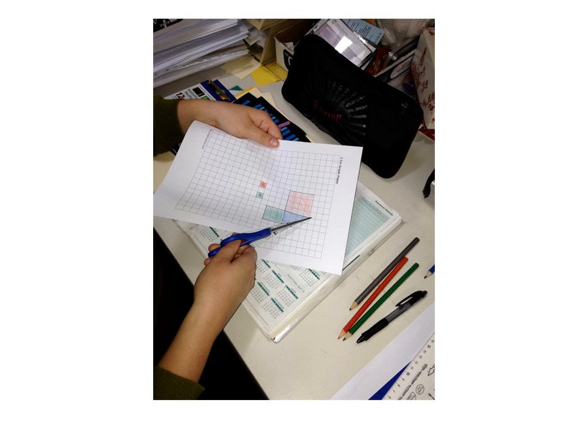So we're going to cut these out and cut out each shape. Cut out the triangle, the green square, and the red square.